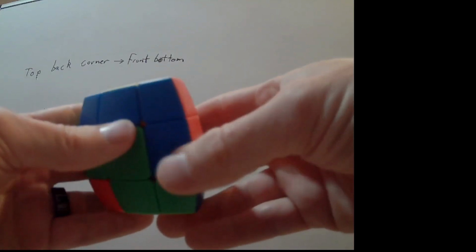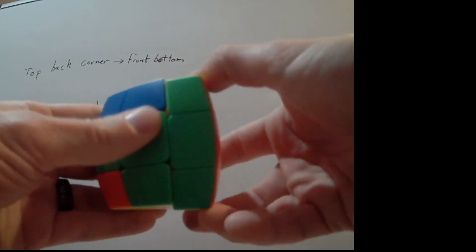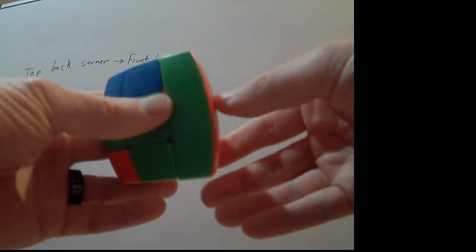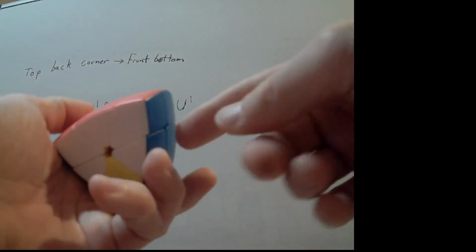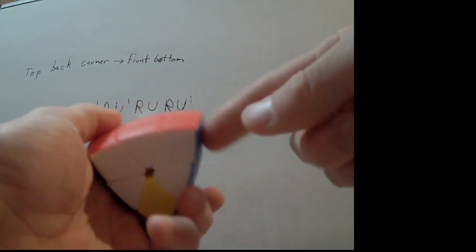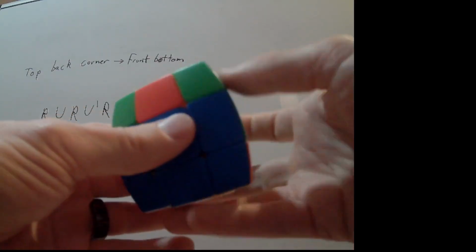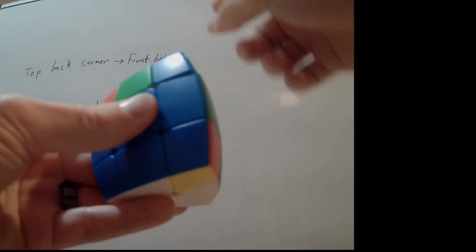Okay, so one more R. Okay. So did that fulfill its promise? Yeah. Okay. So this one was solved already. This one is now in place, and this one's on the top. So let's do it.